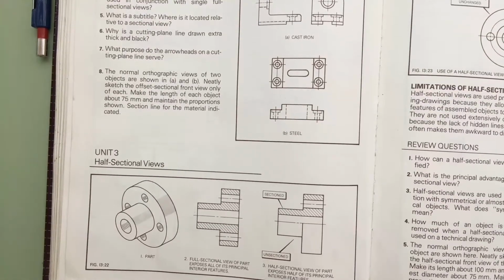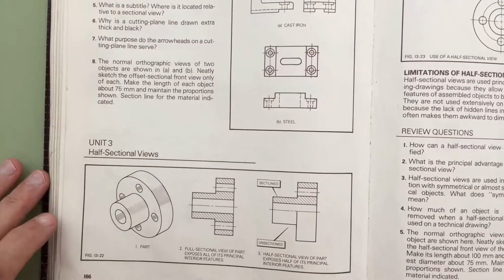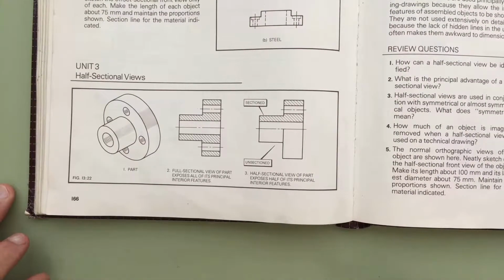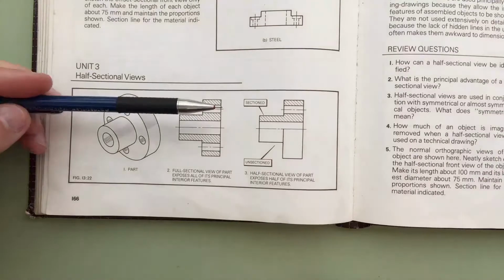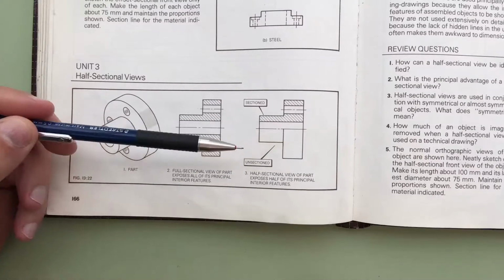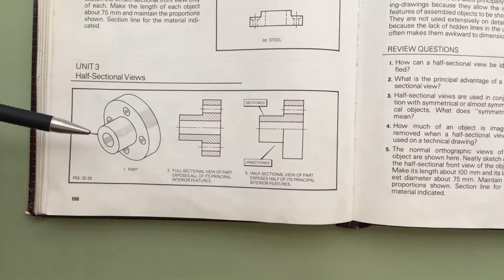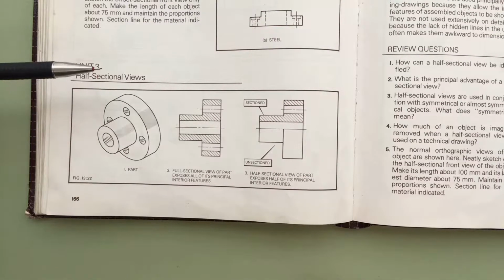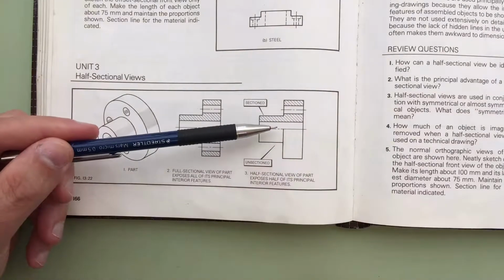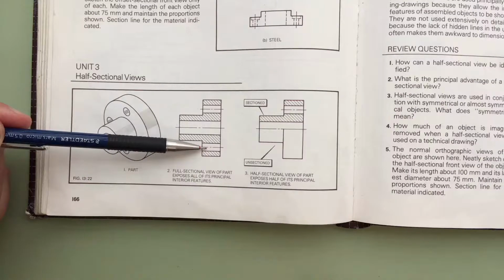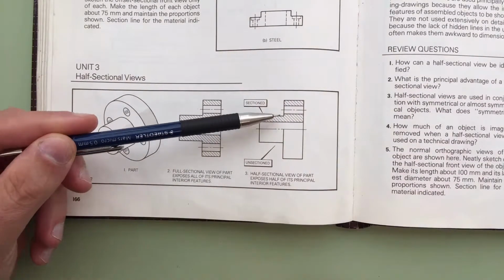Okay, so the next kind of view that we're going to talk about here are what we call half-sectional views. This is a view where half of the view would be a section and the other half would be a typical projection view. If we were looking at a full section versus a half section, here's our part and what it would look like. In the unsectioned view, we'd still see the hidden lines. Those should still be transferred down, and the center lines. But we wouldn't be sectioning through it.